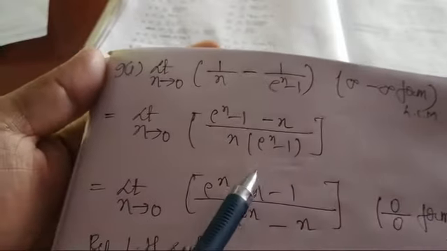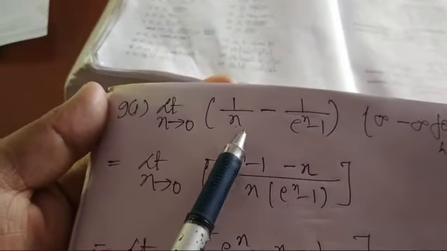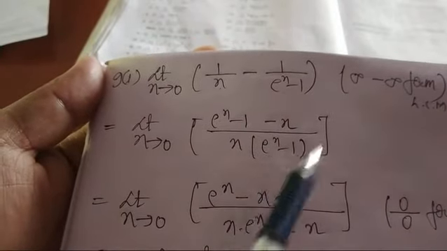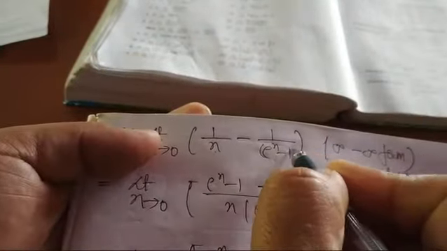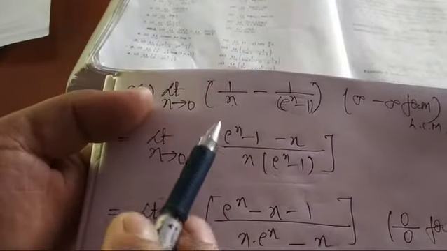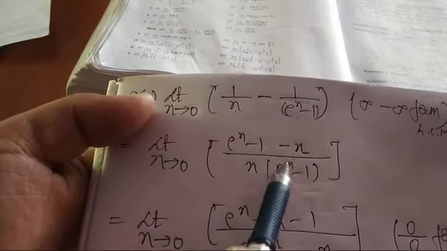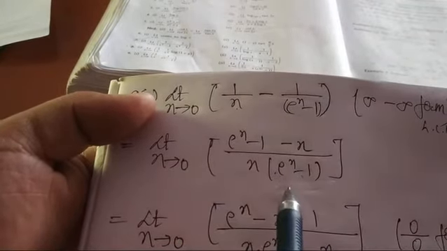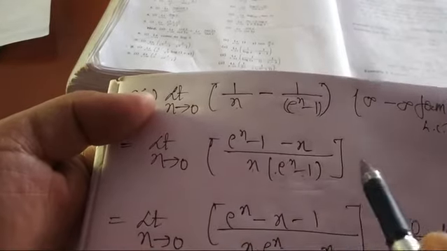So let us take the LCM here. The LCM in this case is going to be x into e to the power x minus 1 within the bracket. Please use the brackets properly. Here also you can use the bracket. Therefore this will be the box bracket. So x gone, e to the power x minus 1 into 1, e to the power x minus 1 is gone. So x, it's clear till here.